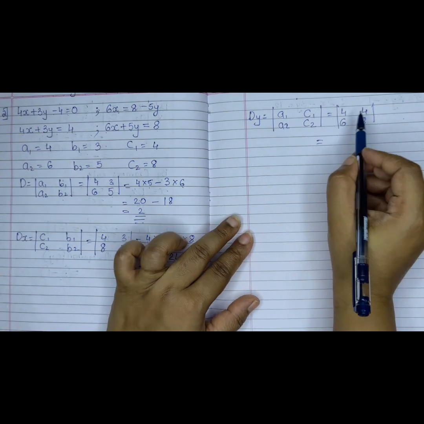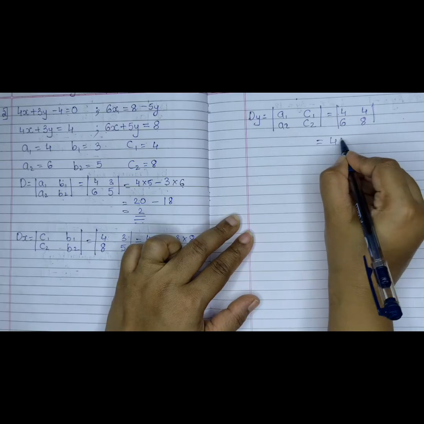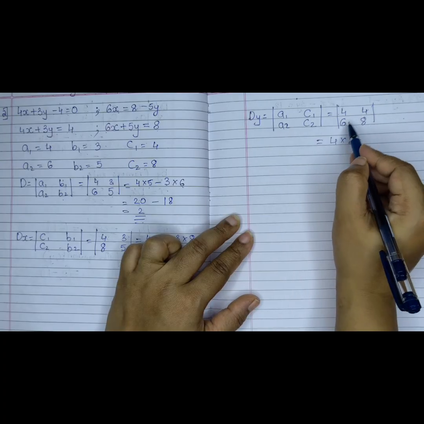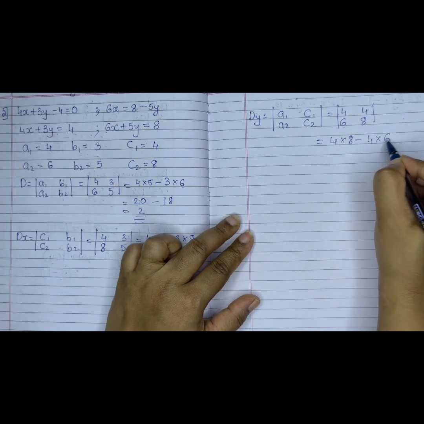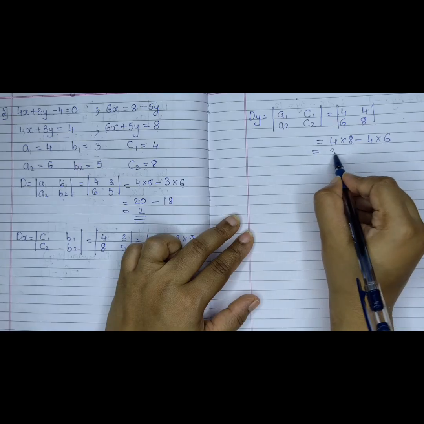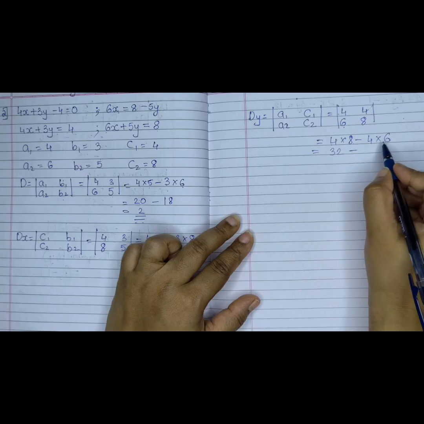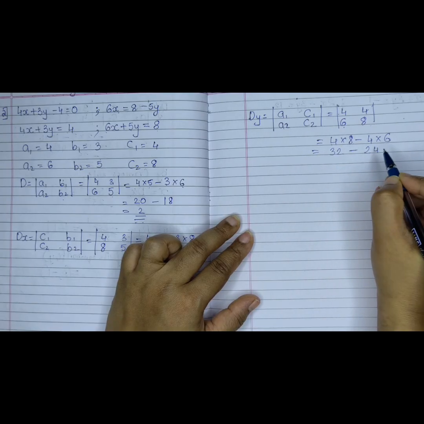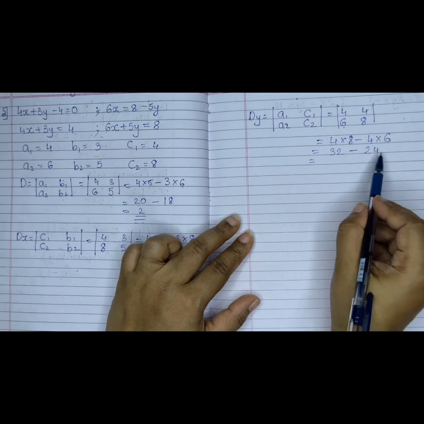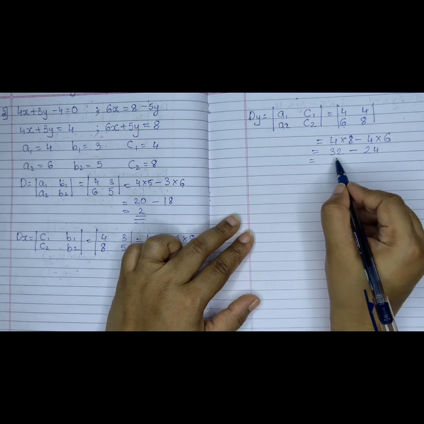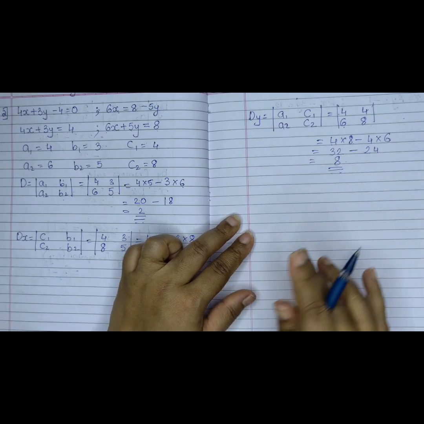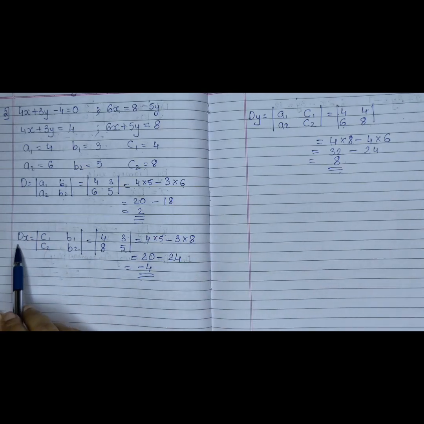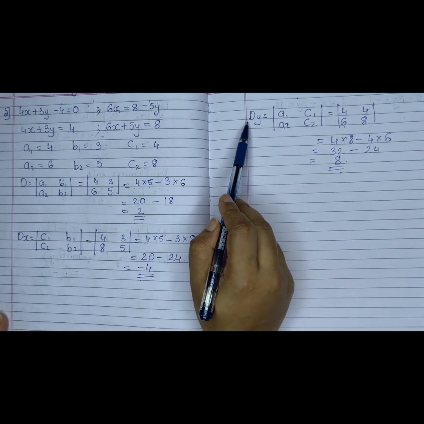So when we cross multiply this, 4 multiplied by 8 minus 4 multiplied by 6. 4 8s are 32 minus 4 6s are 24. So when you subtract this, you will get 8. Now we got the value of d, the value of dx, and the value of dy.